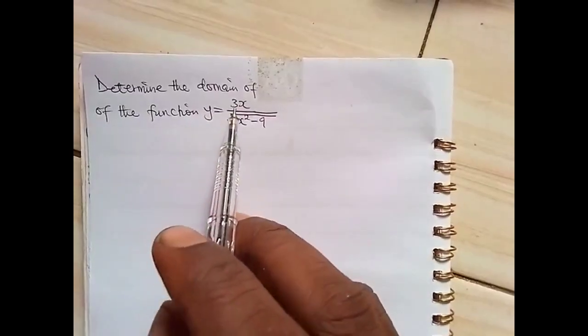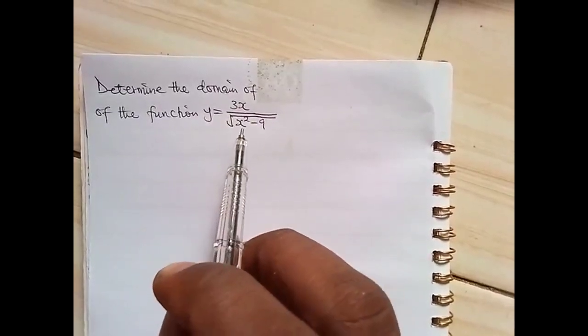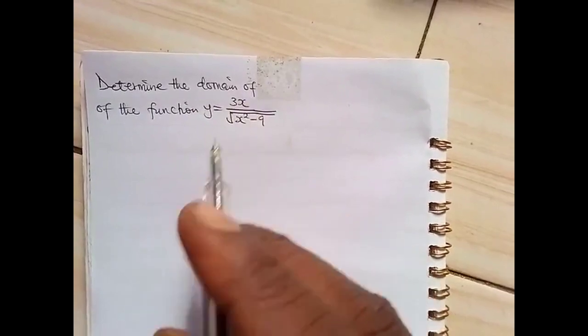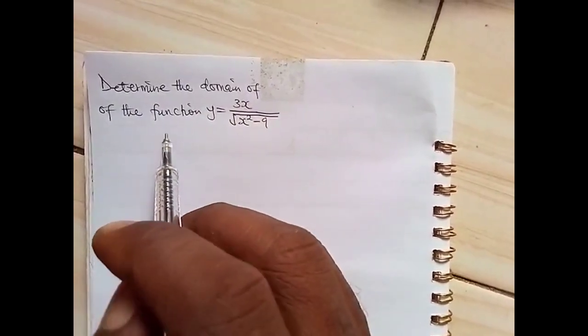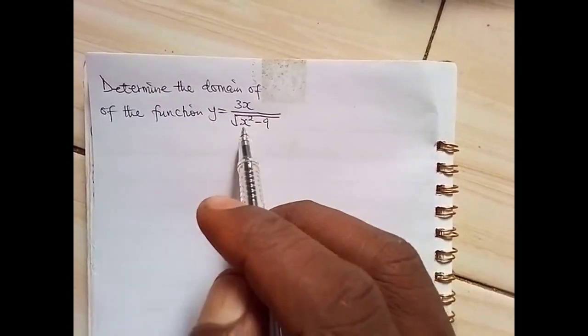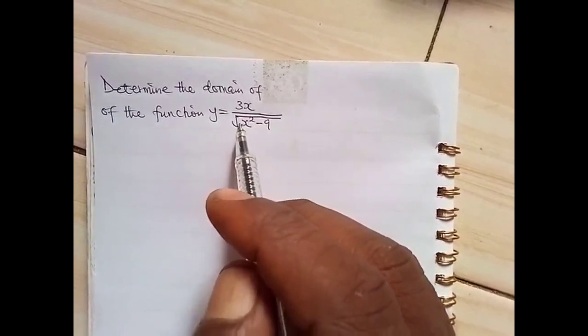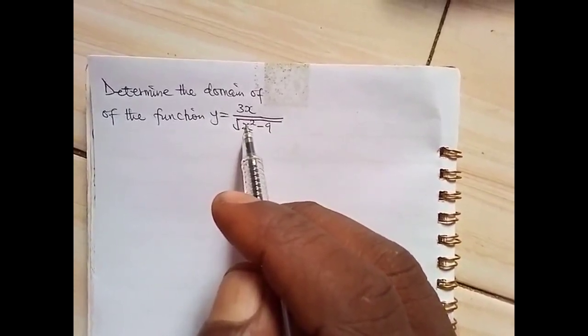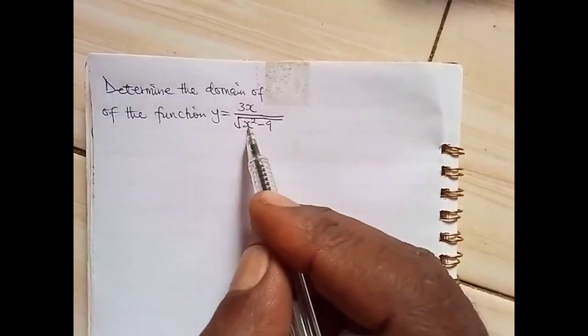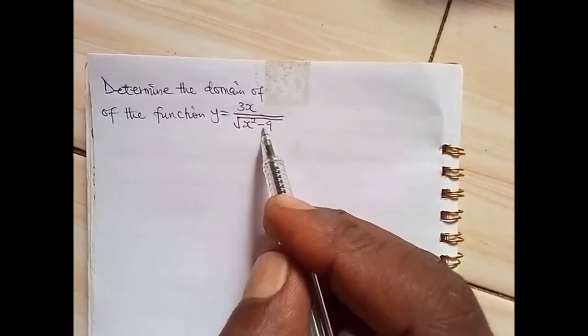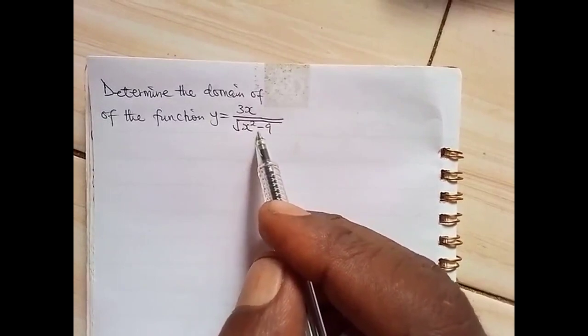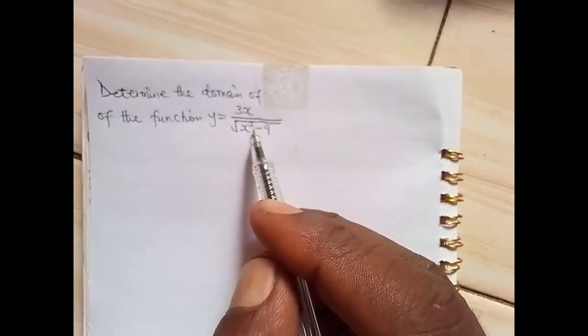y equals 3x over square root of x squared minus 9. Now, for us to solve this question, we need to look at the denominator. When the value of this denominator becomes equal to 0 or less than 0, it will be undefined. For example, if we have 0 here, 0 squared is 0. So what we have down here is minus 9. And you know that you cannot get the square root of a negative value.